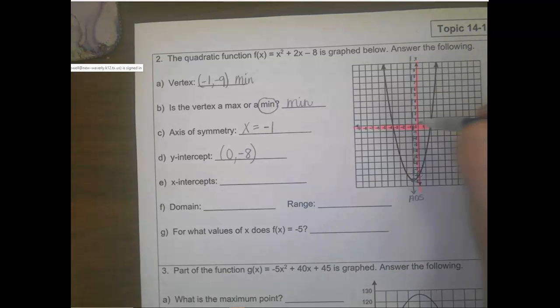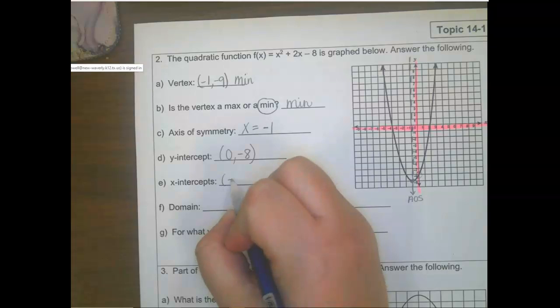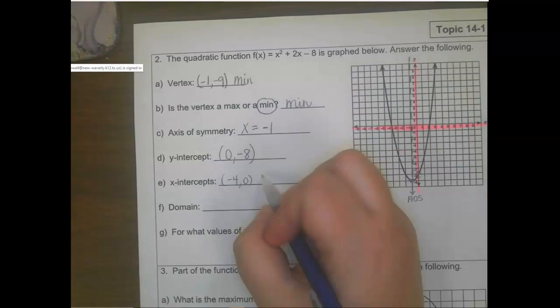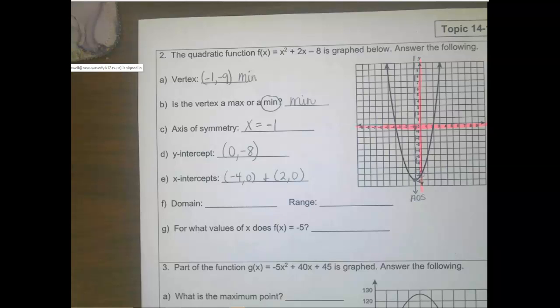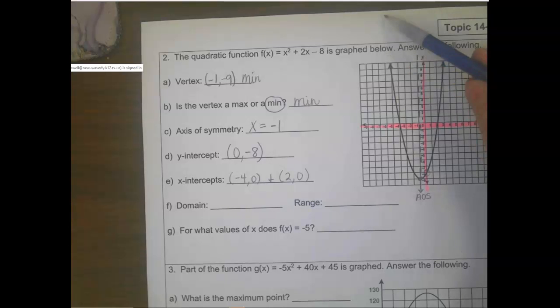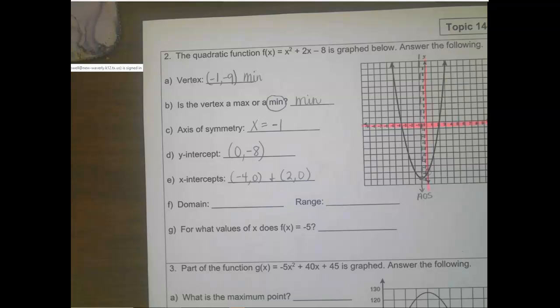Let's look at our x-intercepts. So where does it cross the x-axis? We have -4, 0, and it crosses also at 2, 0. Okay, so that's where it crosses. Notice there are 2 this time because it did cross in 2 spots. Will it cross more than 2? No. This graph continues going on and on forever. The only way it crosses at just 1 is when it is sitting on the origin.